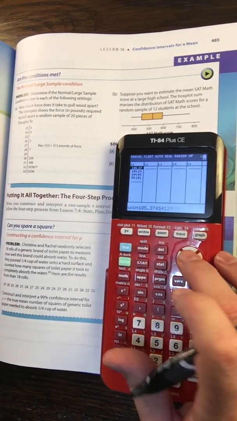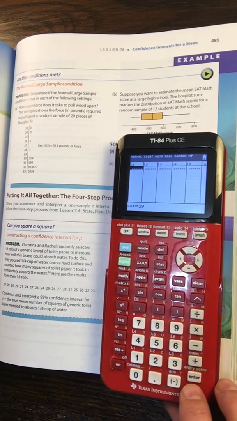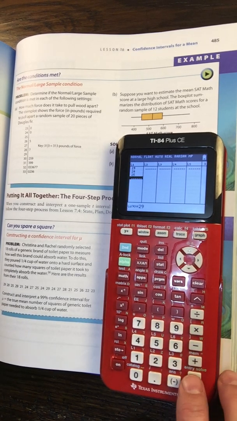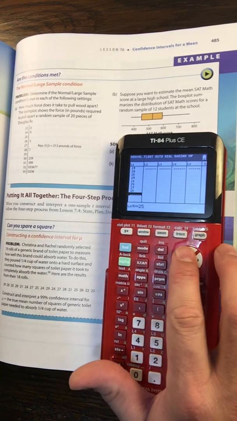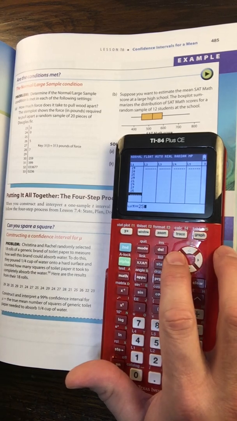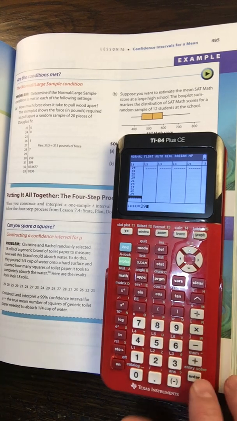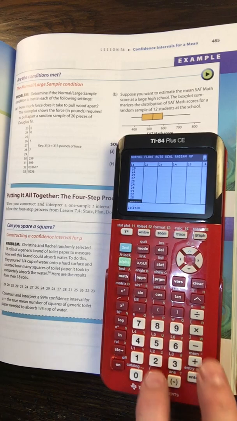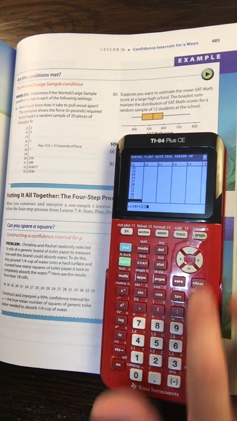I'm going to hit stat, and I'm going to clear out my list. You guys can pause the video if you need to and get your calculator. I'm going 29, 20, 25, 29, 21, 24, 27, 25, 25. Nope, that's wrong. Dang it, went too fast. 27, 25, that's a 24. 29, 24, 27, 28, 21, 25, 26, 22, and 23.